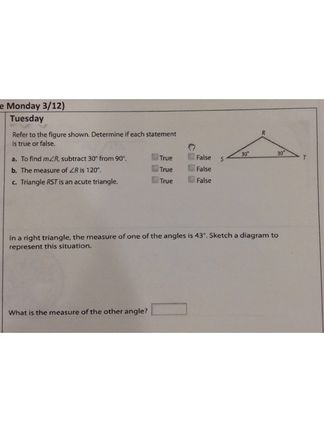Tuesday, refer to the figure shown. Determine if each statement is true or false. A, to find the measure of angle R, subtract 30 degrees from 90 degrees. True or false? B, the measure of angle R is 120 degrees. True or false? C, triangle RST is an acute triangle. True or false?